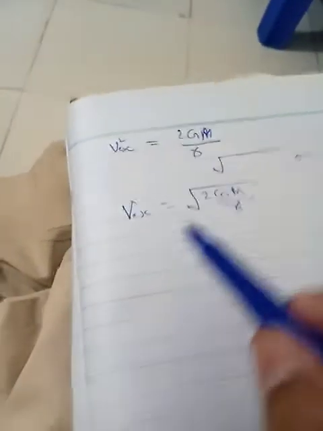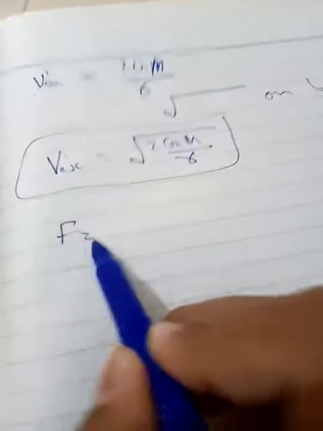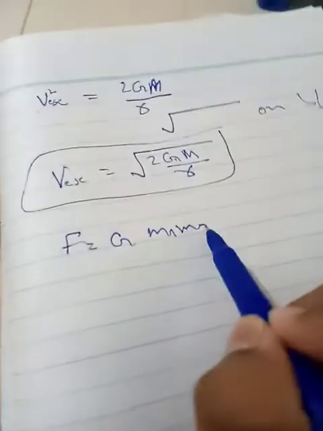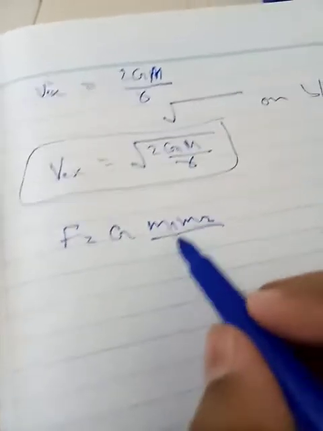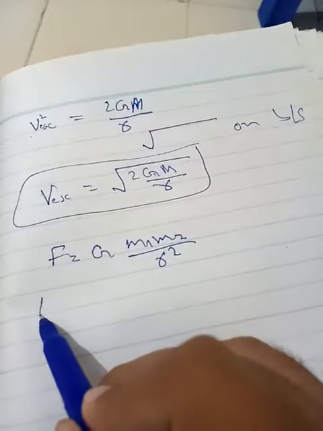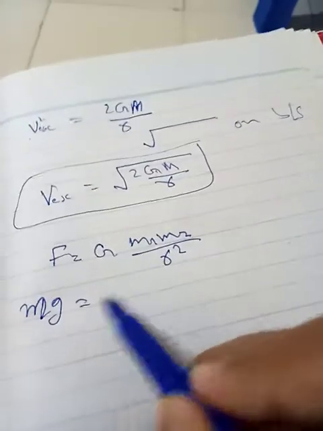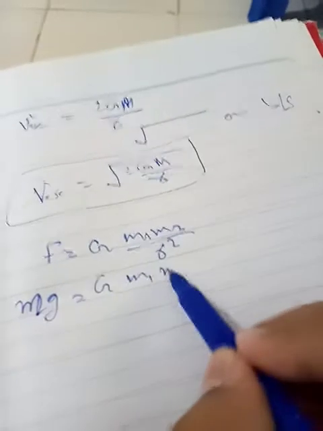There is one more formula. This is also a formula, but if we derive it, as you know force equals GM1M2 upon r square, according to Newton's gravitation law. Instead of force we can write weight, which is mg, equals GM1m upon r square.